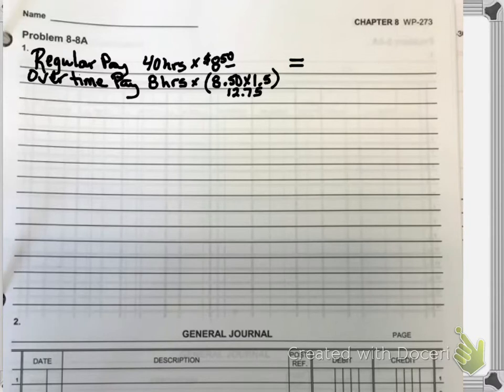His regular earnings would be 40 times $8.50, so his regular earnings would be $340. His overtime earnings would be 8 hours times the $12.75, so his overtime earnings were $102. When we add those together, we get his total earnings, or his gross pay, $442. So I'm going to come over here and label that as gross pay.